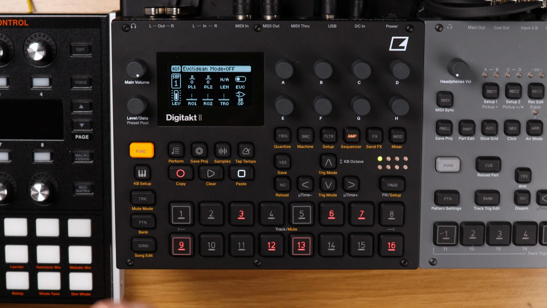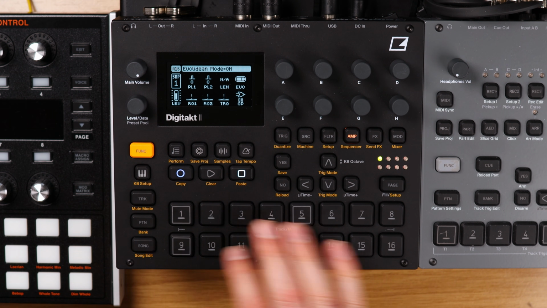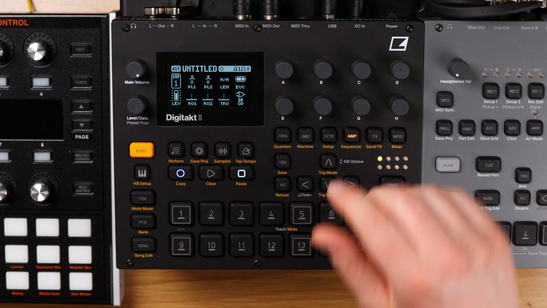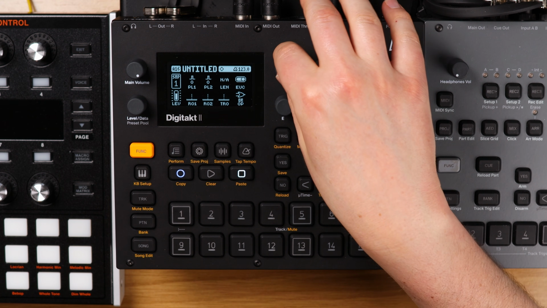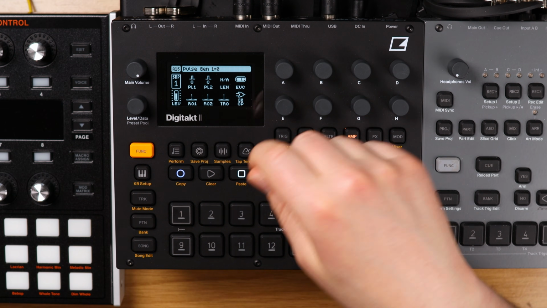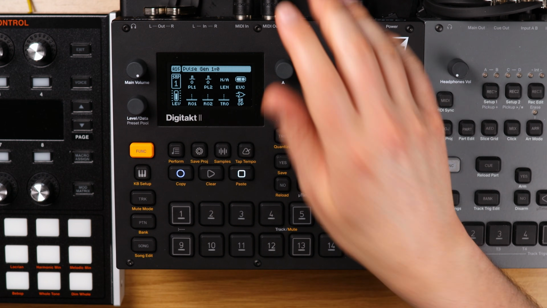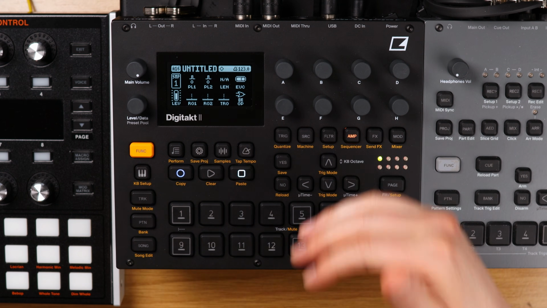Right, so let's just come out of that again. Let's just clear those trigs and let's go into Euclidean mode. So the way this works is you can't put trigs on the sequencer anymore. You basically add trigs with these pulse generators. So we've got two pulse generators, and what they do is they create pulses which trigger the sound.